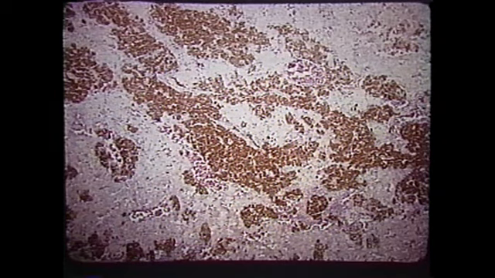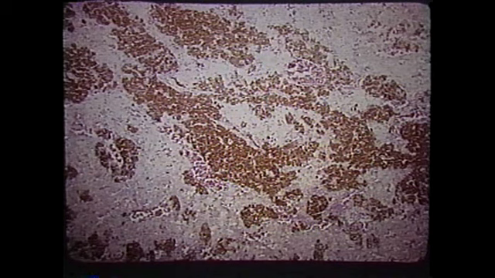hornbills, like this silver-cheeked hornbill, we see a more nodular form of hemosiderosis and hemochromatosis. The reasons for this are not entirely clear. It may represent an underlying infection which predisposes them to accumulation of iron. But here you can see this nodular form of siderosis. And in contrast to the more diffuse form of siderosis that we tend to see in the starlings and birds of paradise, in which the spleen is not involved, in these hornbills there will be marked splenic involvement as well.